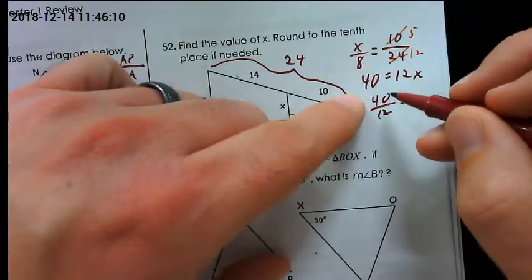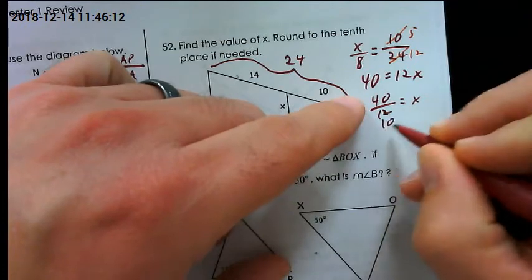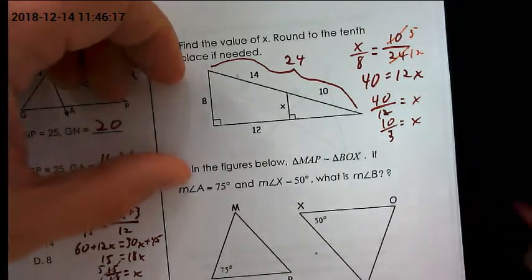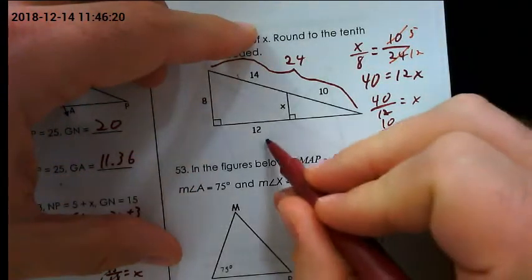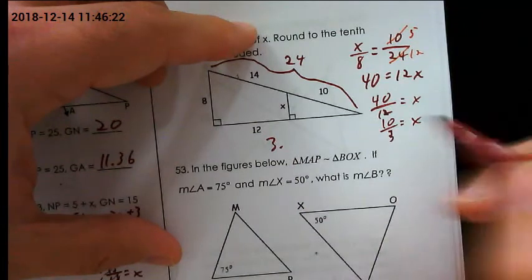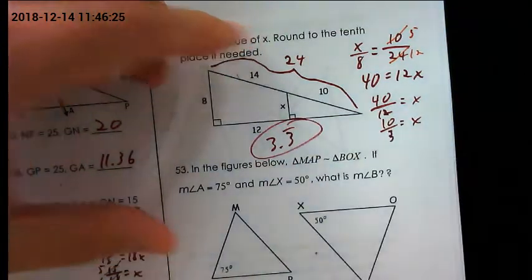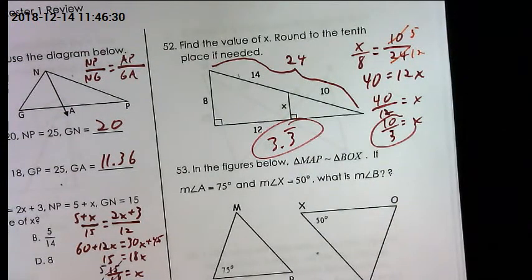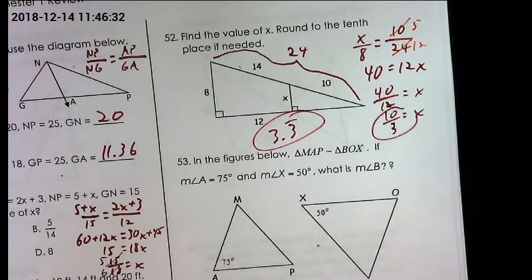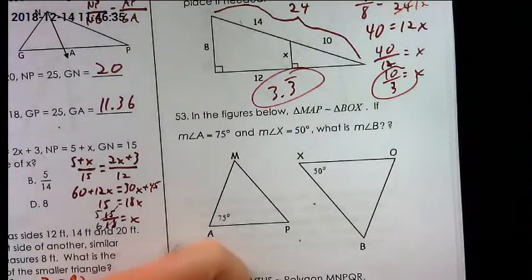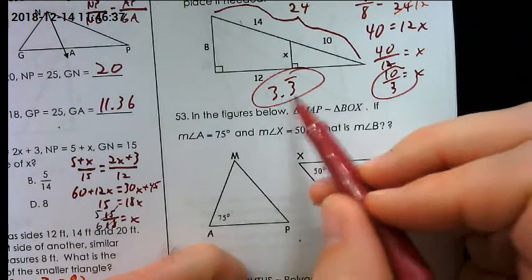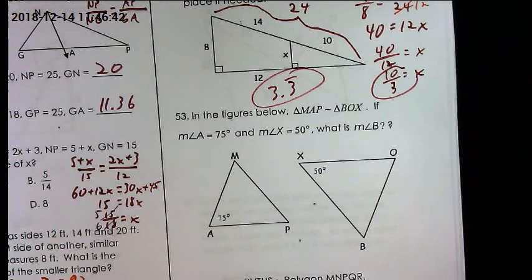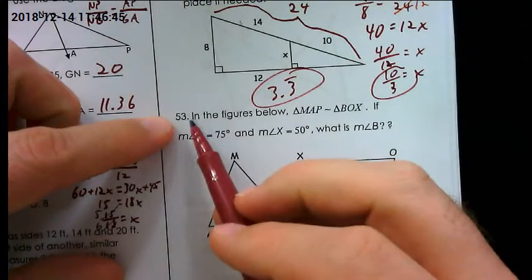So let me reduce this first. They both reduce by 4. So we could say 10 over 3 as an answer. Or if we change it to a decimal, it'd be 3.3 continuous. Again, either one of those is an acceptable answer. Just depends on what your multiple choice answers are, whether they're fractions or decimals. Again, it said round to the nearest 10th on that one, so the way it asked the question, it'd be that. But again, on the test, it might be a decimal, they might be fractions, whatever.